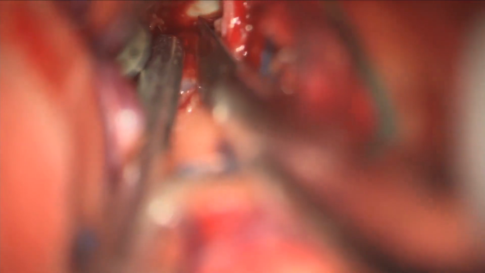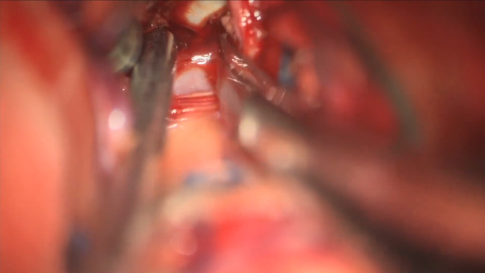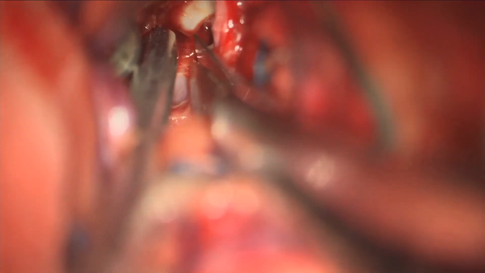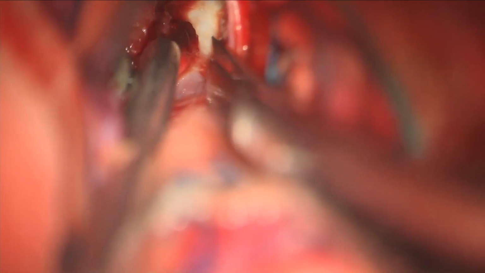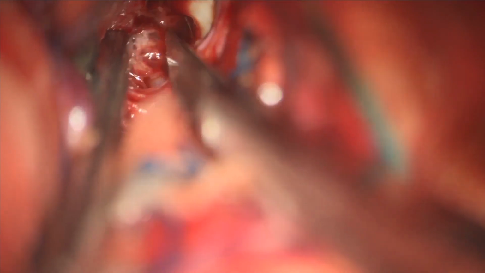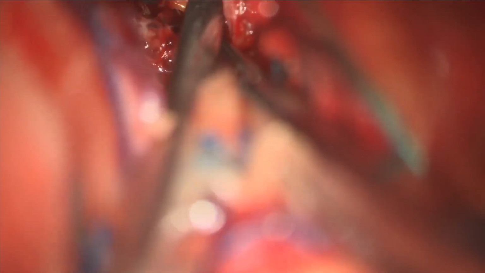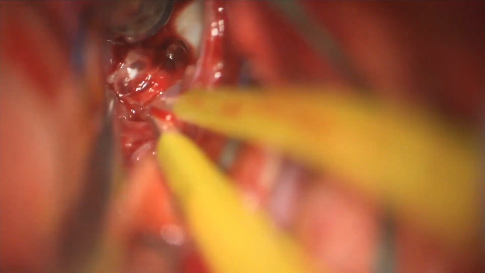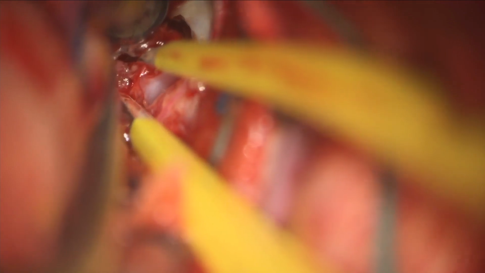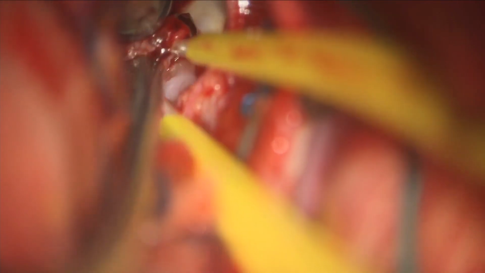Here we're gently dissecting in order to expose more of the aneurysm. And here we're dissecting to visualize the connection between the basilar apex and the P1. See a perforator at the base of the aneurysm there.